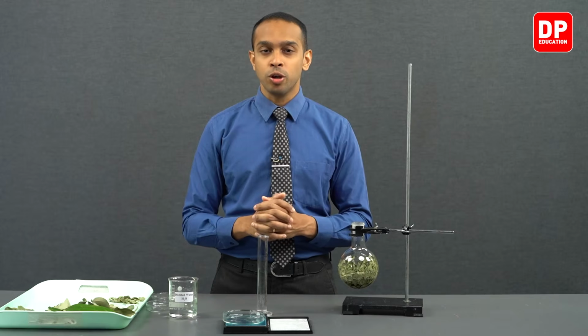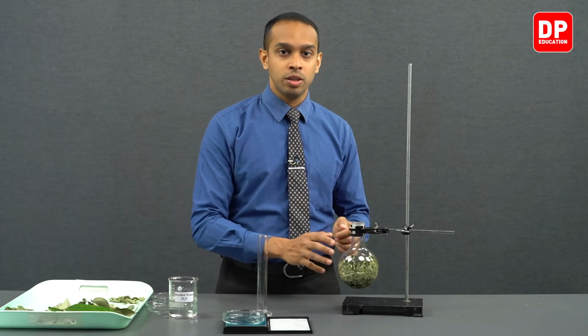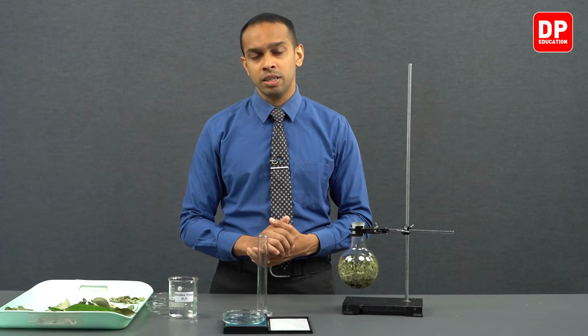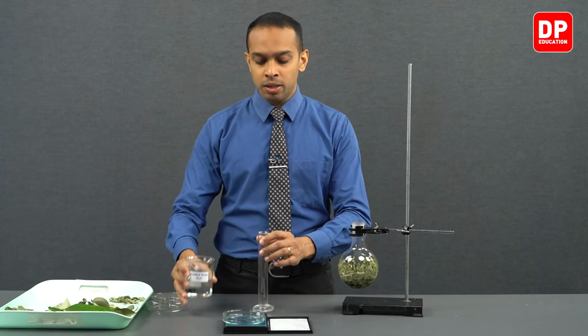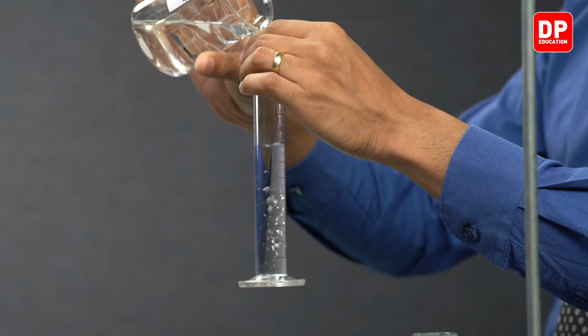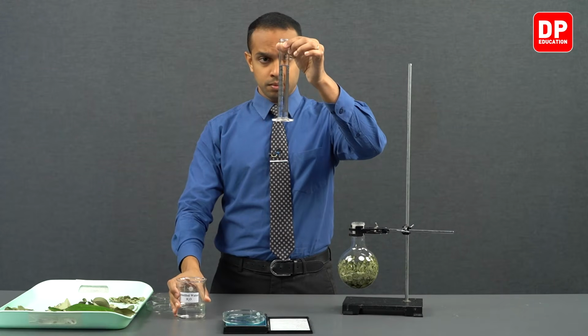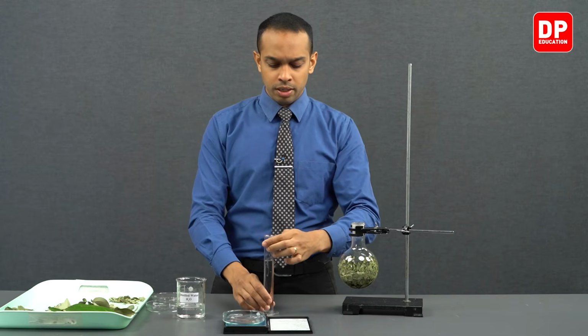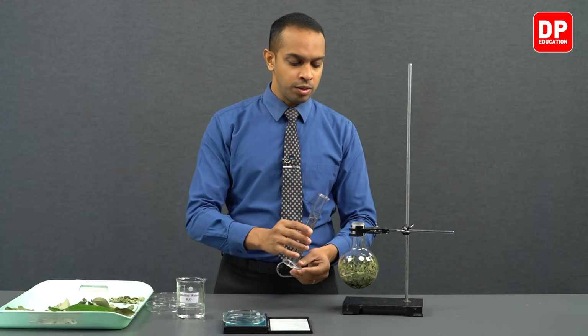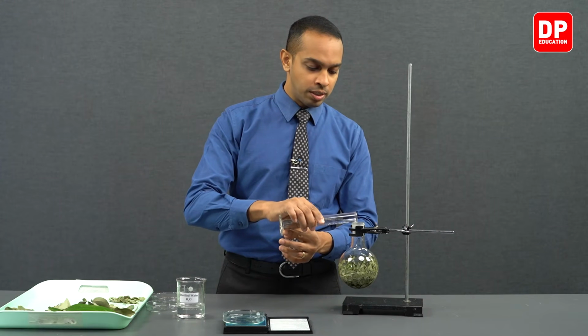So students, as you saw, we transferred 50 milliliters of water into this round bottom flask. But if you remember correctly, we used 10 grams of cinnamon leaves. So therefore, we should be using 100 milliliters of water. We have already transferred 50 milliliters of water into this round bottom flask. We should measure another 50 milliliters of water. We have measured another 50 milliliters of water here, and we will be transferring this 50 milliliters of water also into our round bottom flask here.